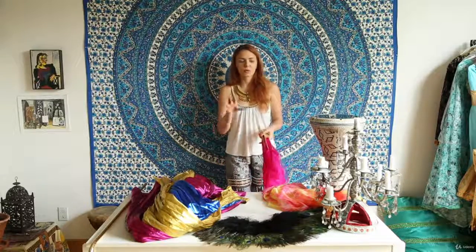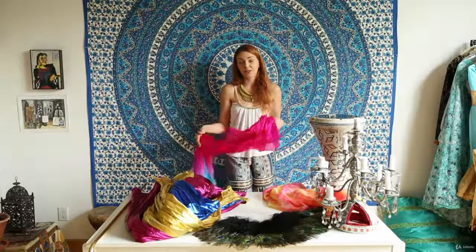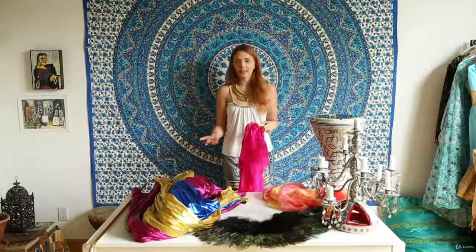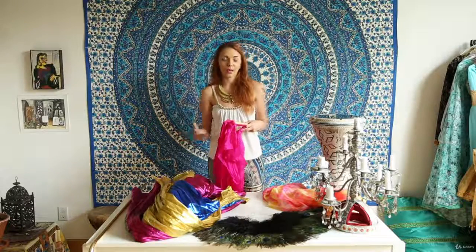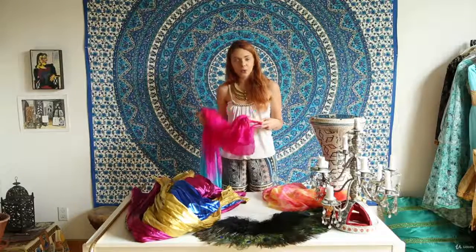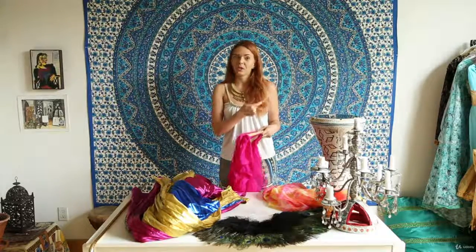All this is sort of a fantasy pieces, props that are not traditional. There are no specific rules how you can dance with it. So you can definitely come up with your own use and technique of all these props. And if you go to someone's workshops, you can just get more tips.